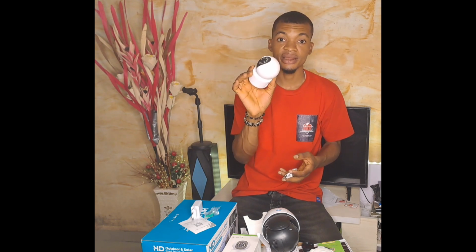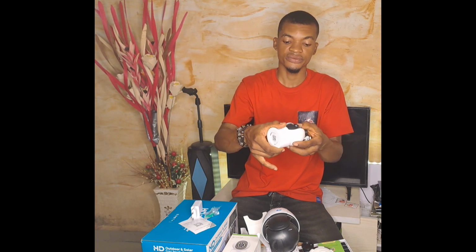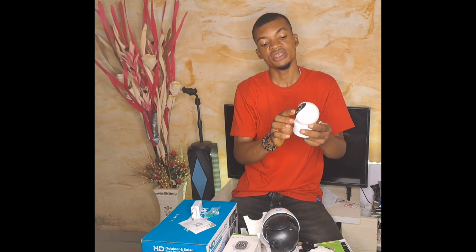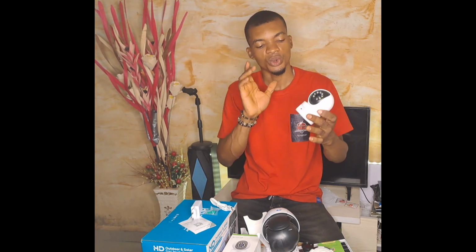Then when you are using this particular camera, it's a Wi-Fi camera that we all know. It has the ability to rotate. It can window like this. Then when you are doing this, there is something you need to find out about this camera that is unique compared to other cameras. What is that?